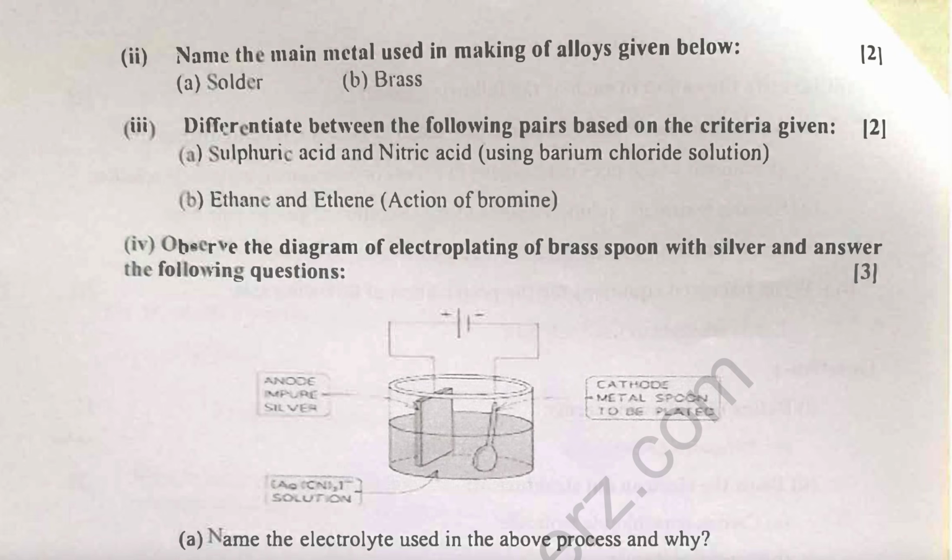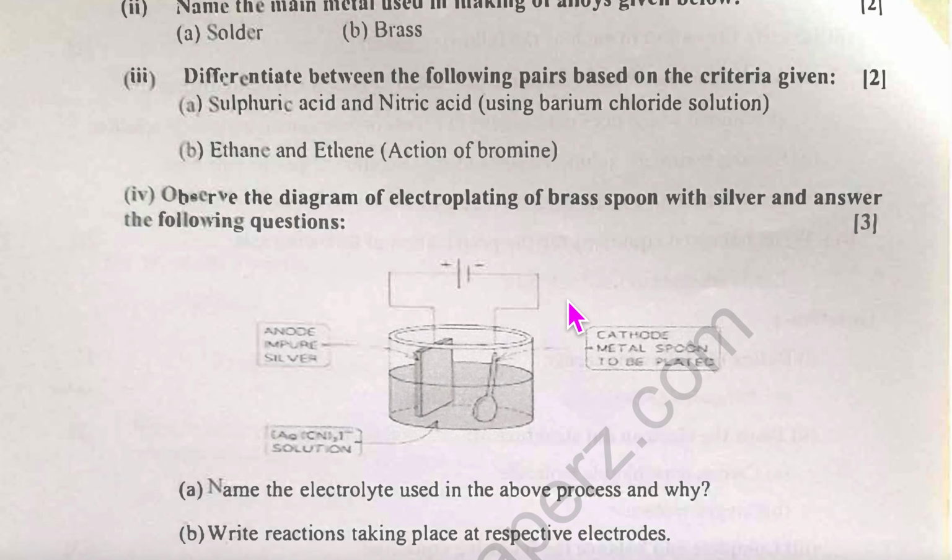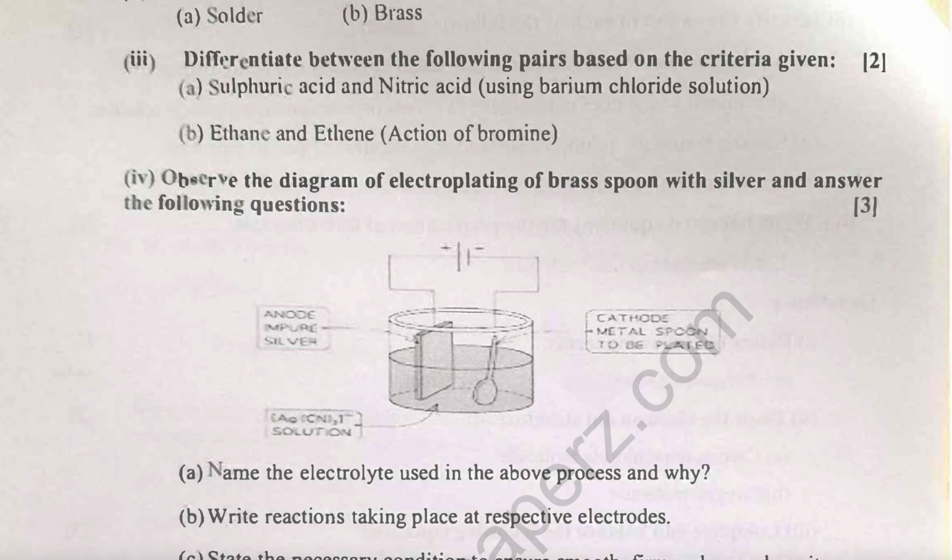Alright? We come to differentiating sulfuric acid and nitric acid using barium chloride solution, and ethane and ethene using the action of bromine. This question is repeated from competency, I'm sure.